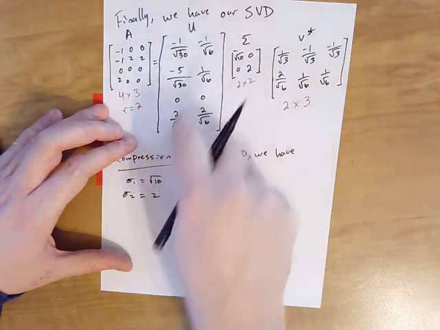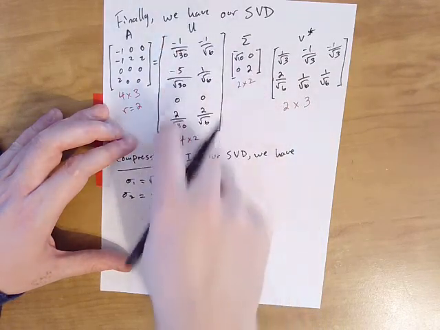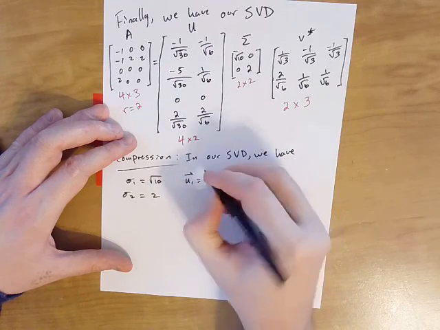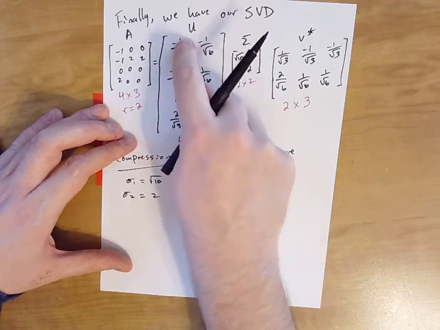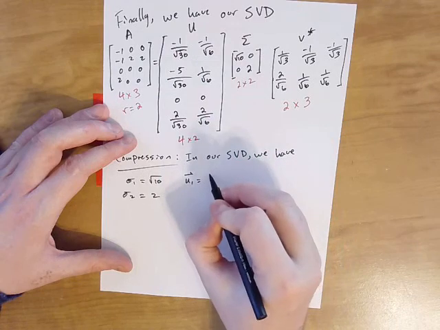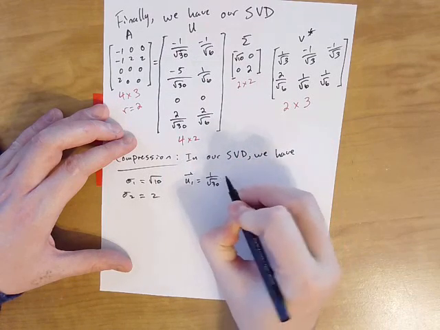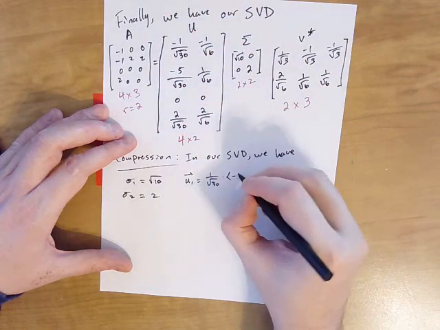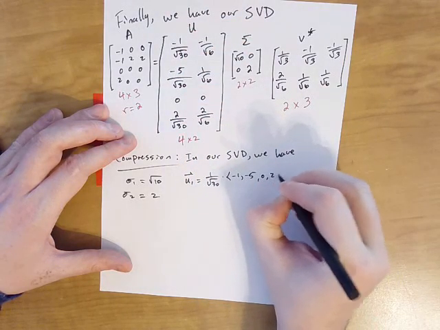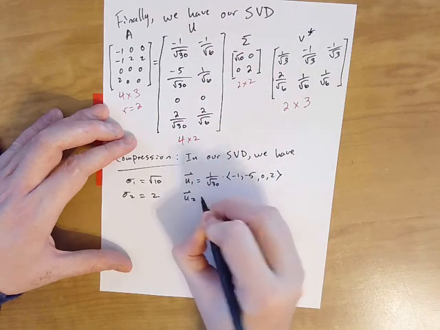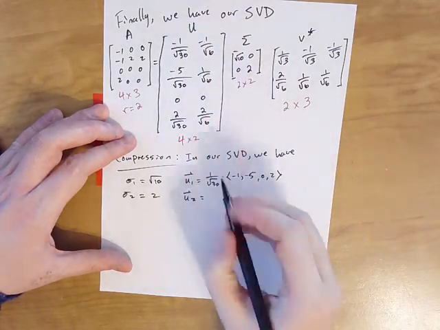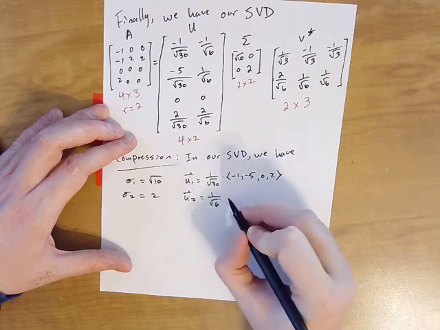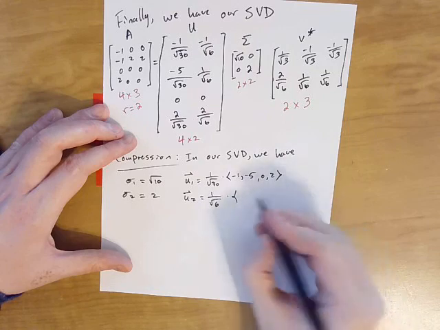Then there are the columns of U. The columns of U here are the two vectors, maybe u1, where everything in this first column is scaled by 1 over root 30, so I'm just going to factor that out. And then this is multiplied by -1, -5, 0, 2. And then u2 here, everything in this column is scaled by 1 over root 6, so I'm going to factor all those out. And this is multiplied by -1, 1, 0, 2.